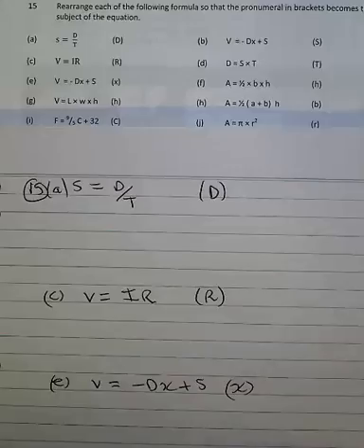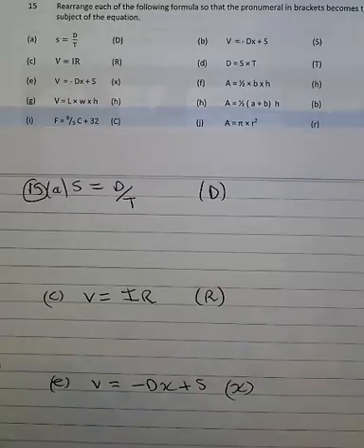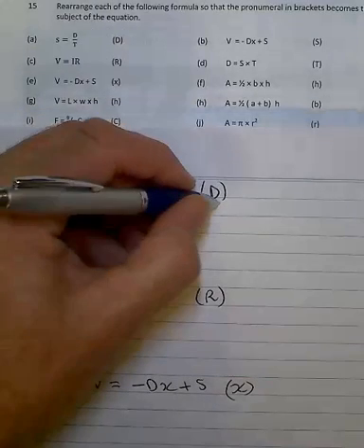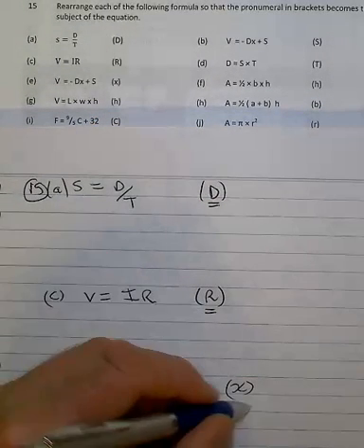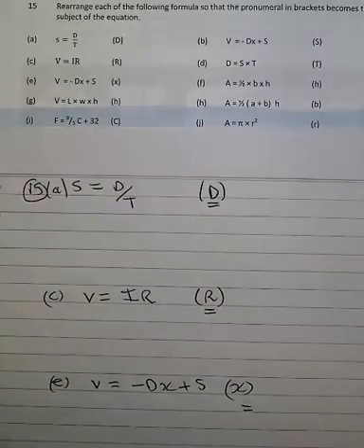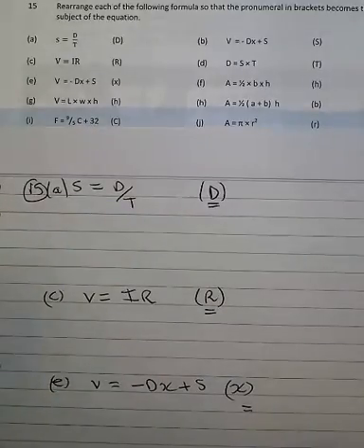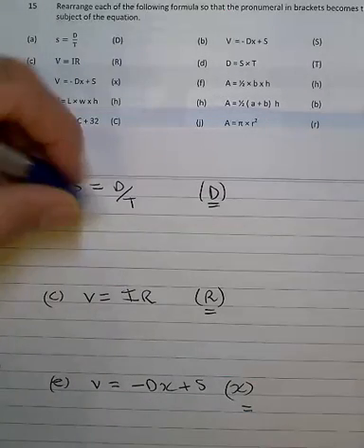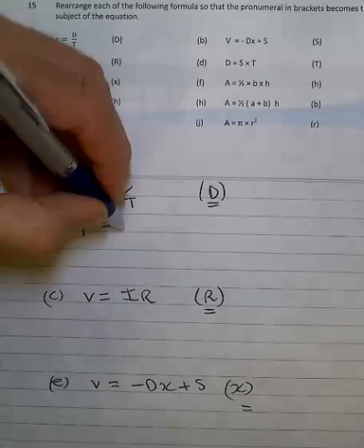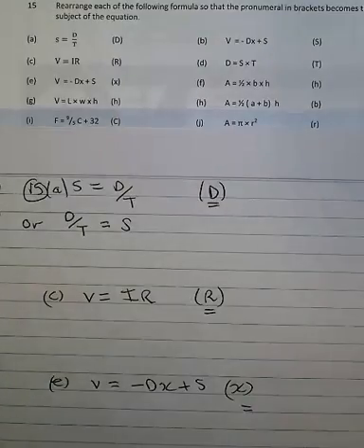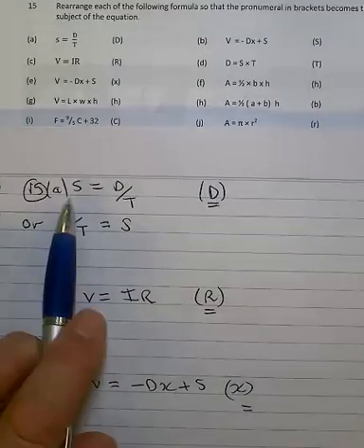In question 15, you're asked to transpose or rearrange each of the equations so that you have an answer that says D is equal to, R is equal to, or X is equal to. Now, in each of these instances, a lot of people will find it easier if we rewrite it so that the term in question is on the left-hand side. I'm not doing anything weird or tricky here. I'm simply rewriting it to read from right to left.